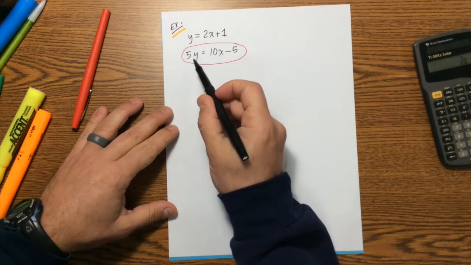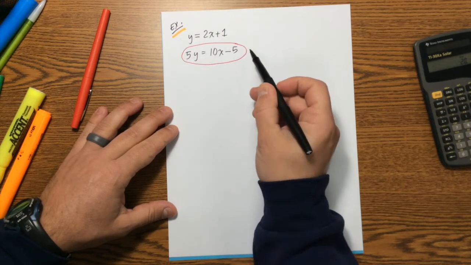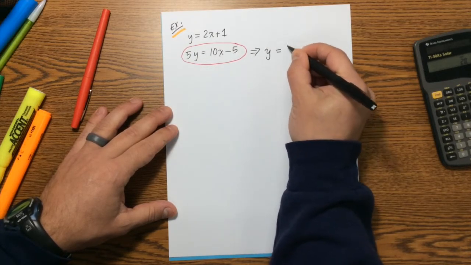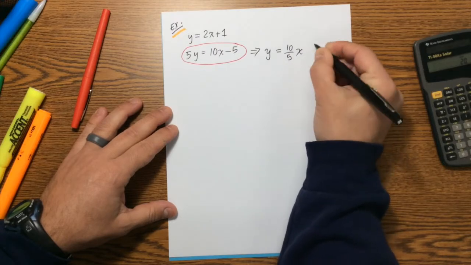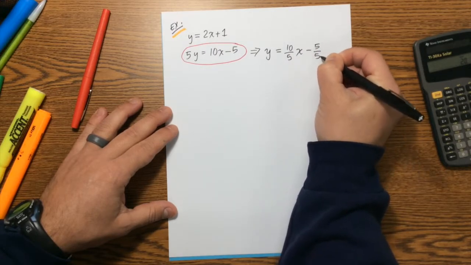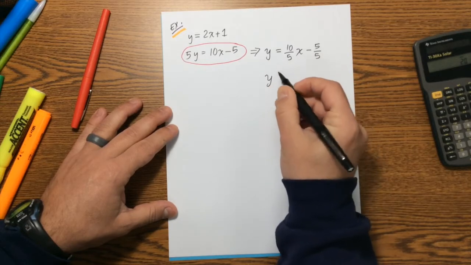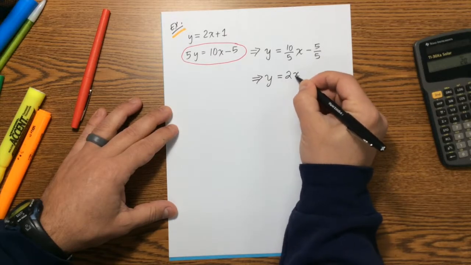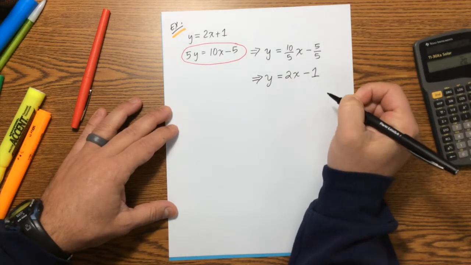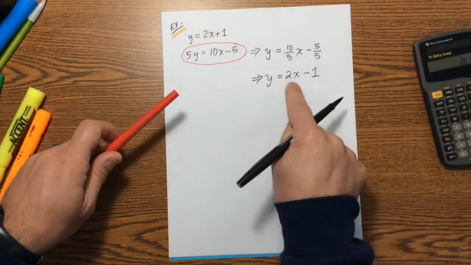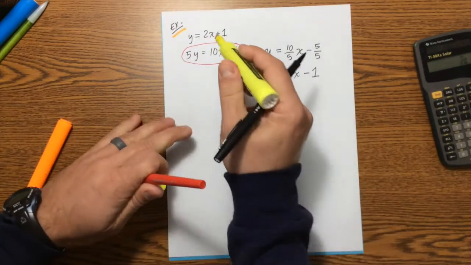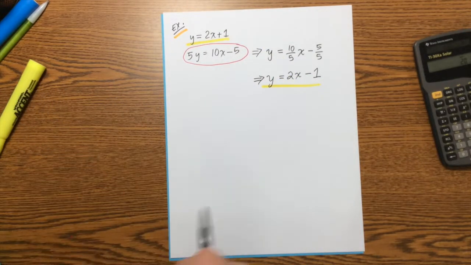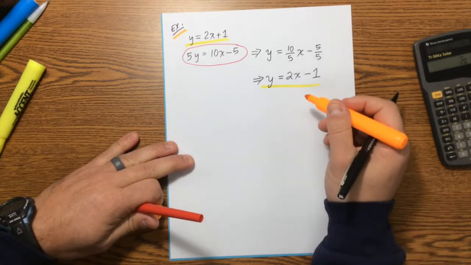What I'm going to do here is divide everything on both sides of the equation by 5. And what I'm going to get is this: y equals 10 divided by 5 x minus 5 divided by 5. And of course, we know that that simplifies down to y equals 2x minus 1, since 5 goes into 10 twice. Now we're going to look at this equation and this equation. We're going to compare the two equations, and we're going to determine whether they are parallel, perpendicular, or neither.